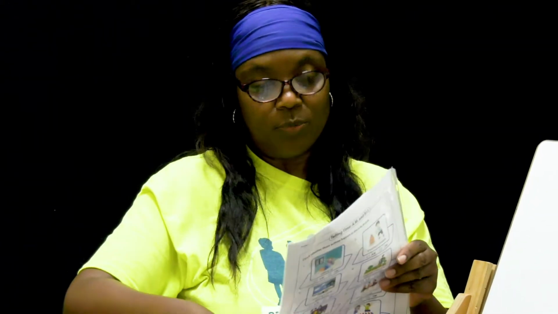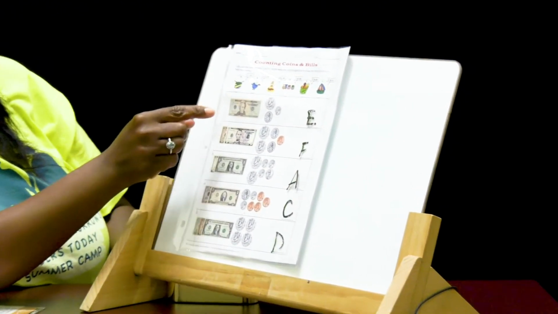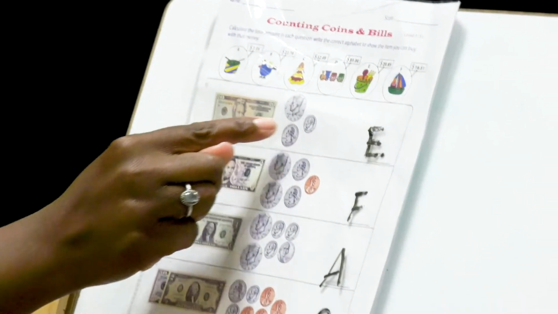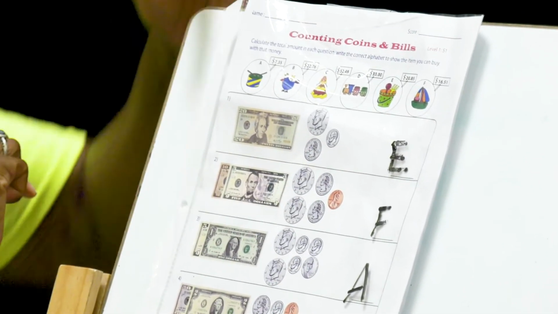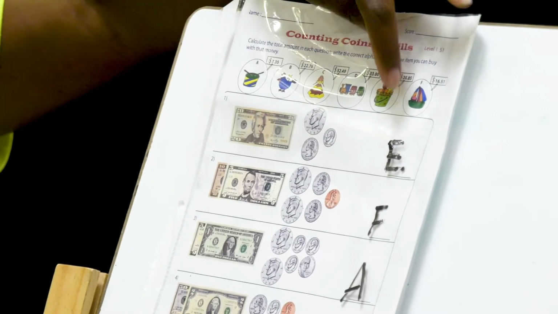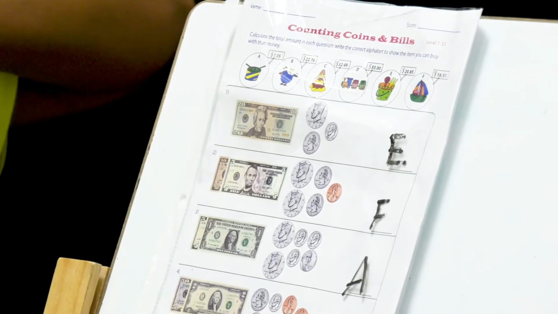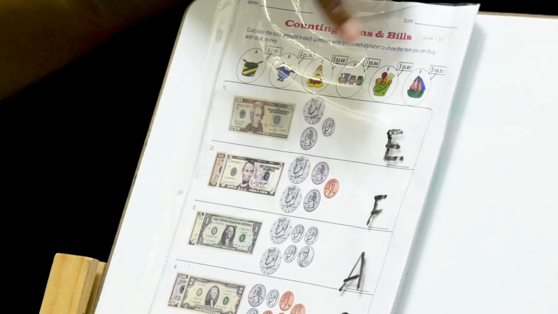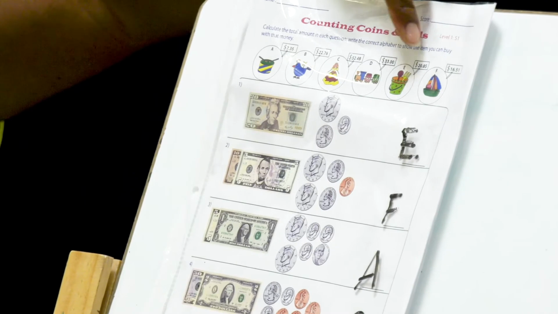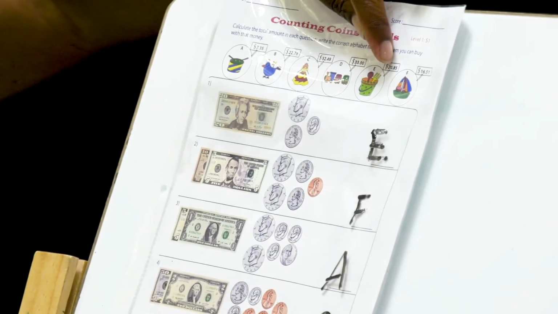And another portion that we're going to talk about in our review is money. Here you see bills and coins. And you had to look up here to find which picture you could buy with the correct bills and coins that you have here. For this one, it's the letter E. E would be this particular picture here that says $20.85.